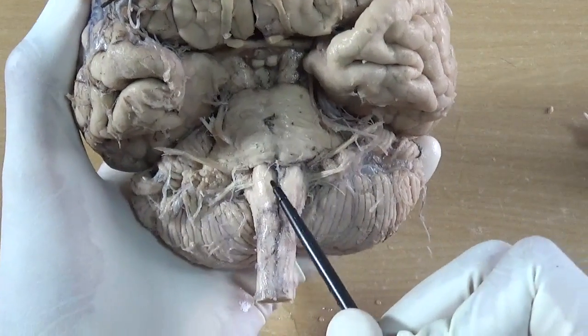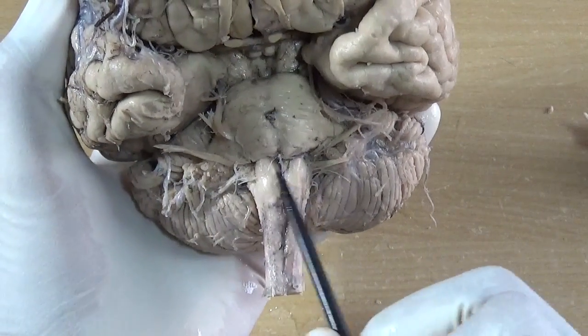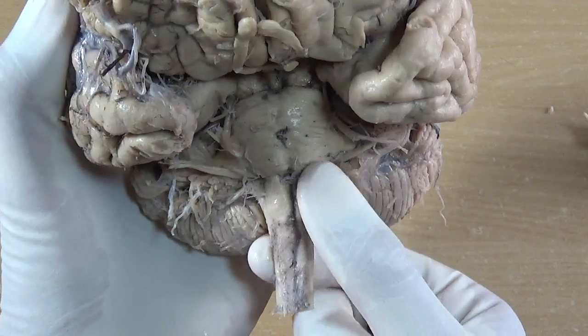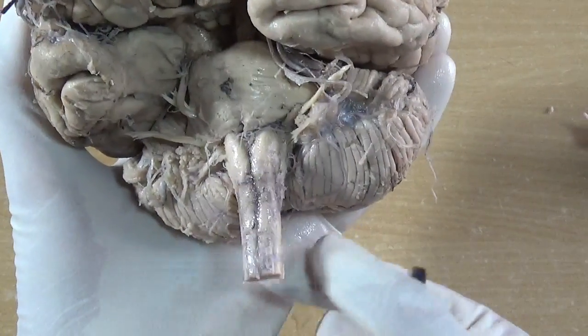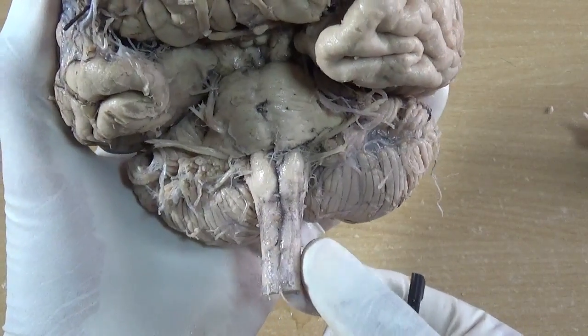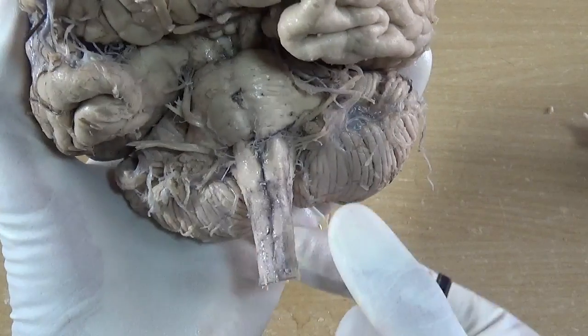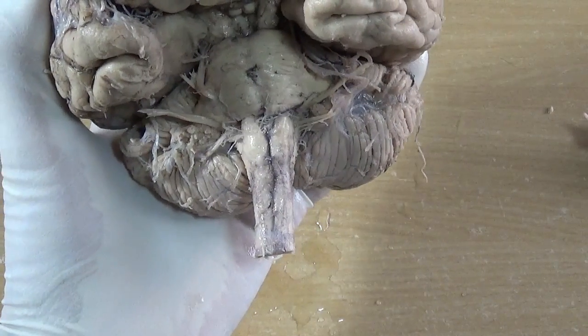Now next to the pons is the medulla. Its shape is truncated cone like, and as it looks like a bulb, it is termed bulb, and we have some terminologies like bulbar paralysis. So this is the bulb, a synonym of medulla oblongata, and below it is continuous with the spinal cord.